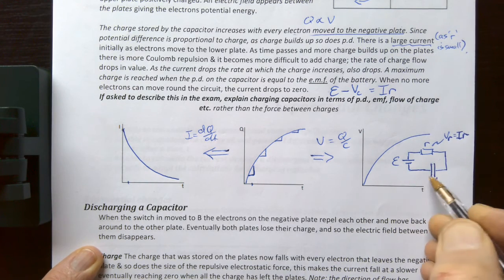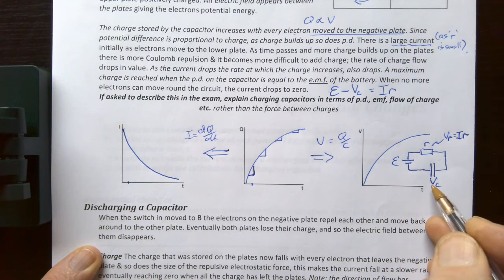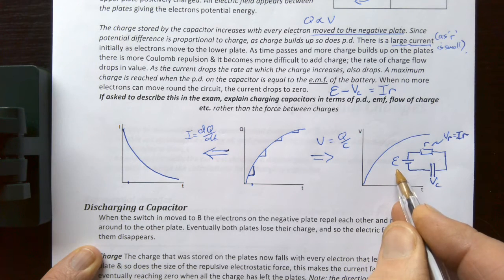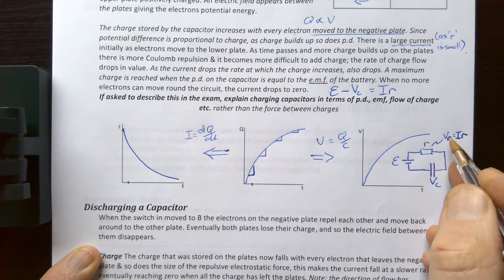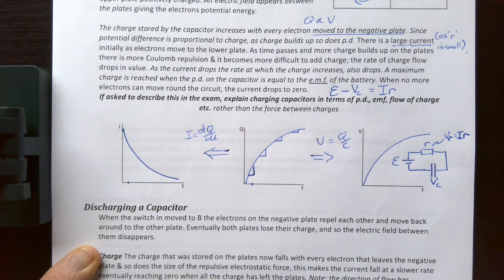Basically what we've got is Kirchhoff's laws. We're adding up the voltages and they'll always equal the EMF. As one gets bigger, the other one gets smaller. Potential divider circuit.